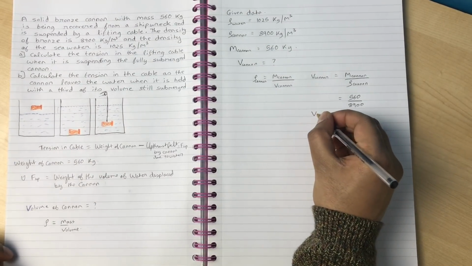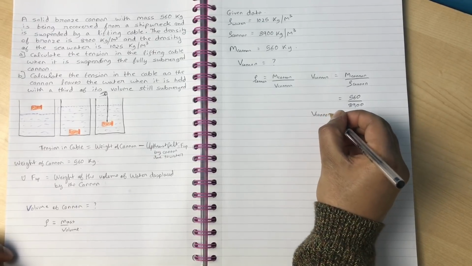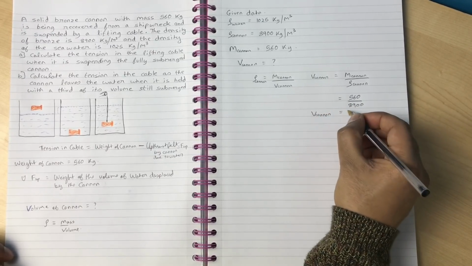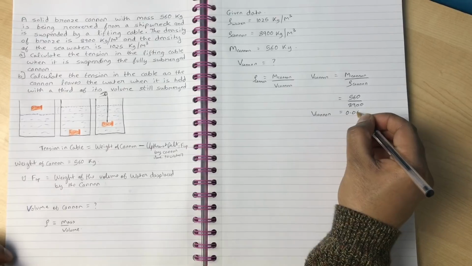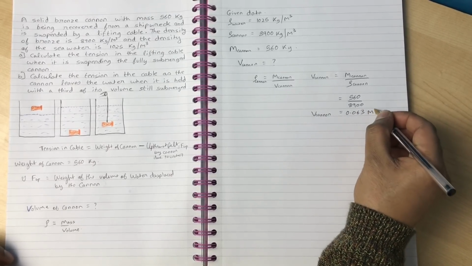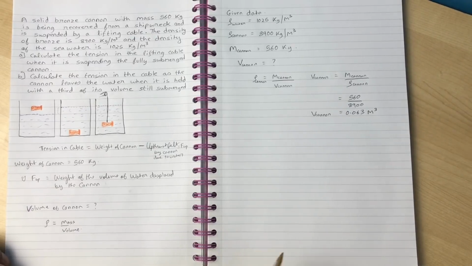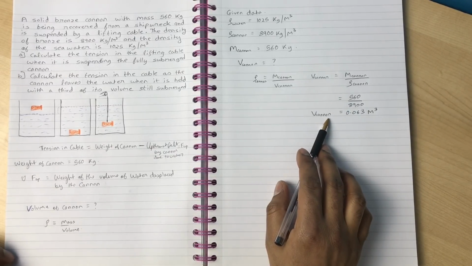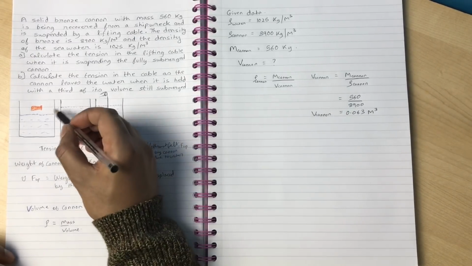So volume of cannon will be equal to 0.063 meter cubed.